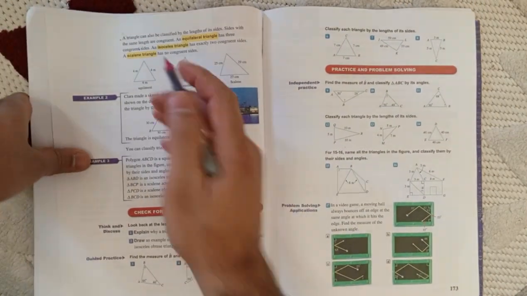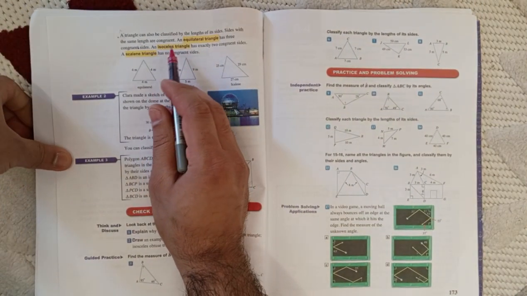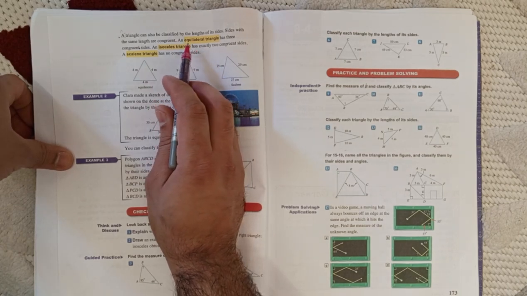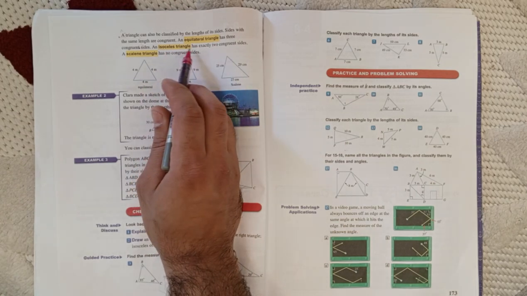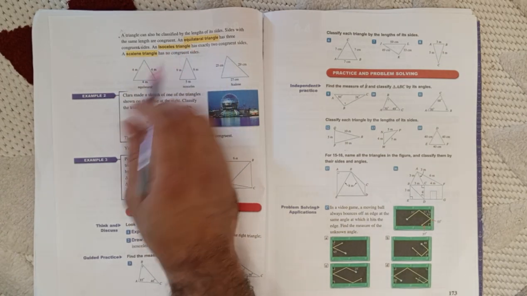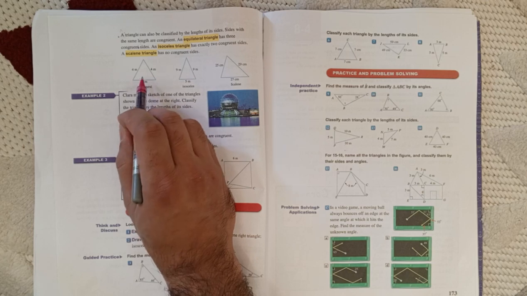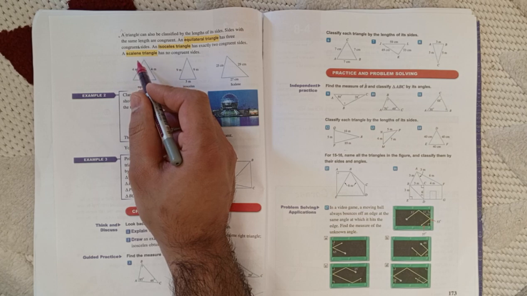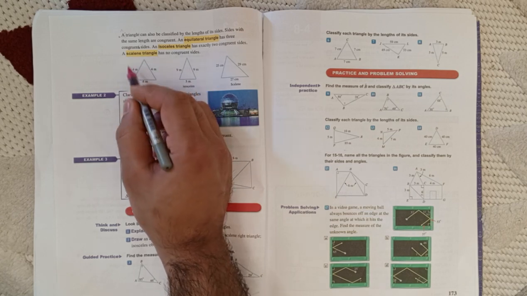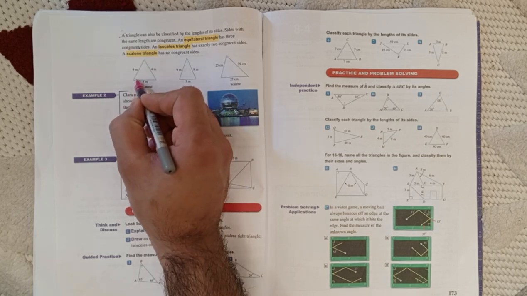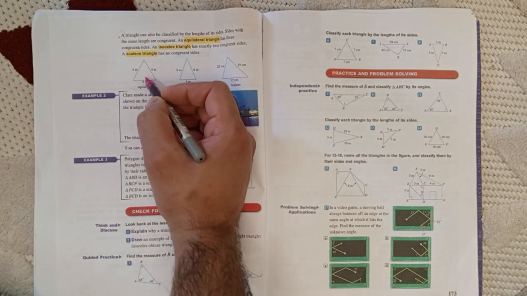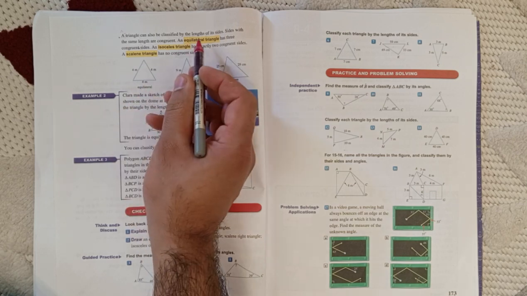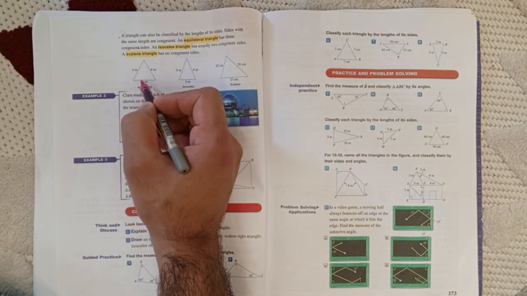A triangle can also be classified by the length of the sides. If you look at the sides, we know if it is an equilateral, isosceles, or scalene triangle. The first figure is an equilateral triangle because this side is 4 meters, the bottom side is 4 meters, and the left side is 4 meters. We're not talking about the angles here. All the sides have the same length, that's what equal means.